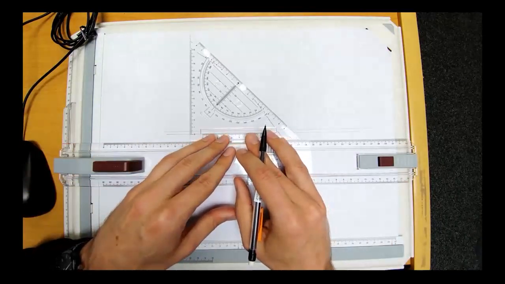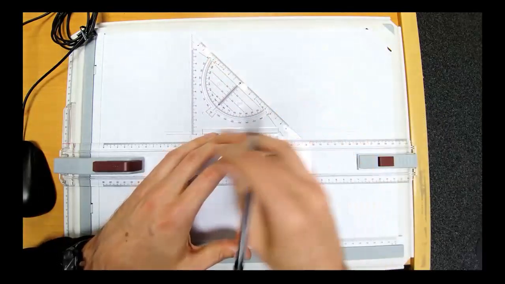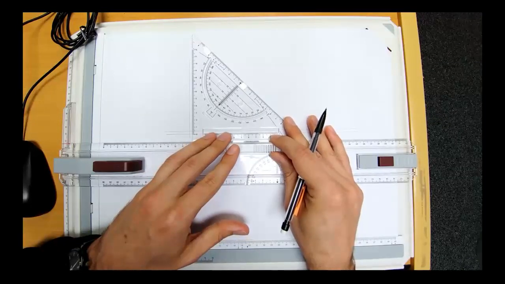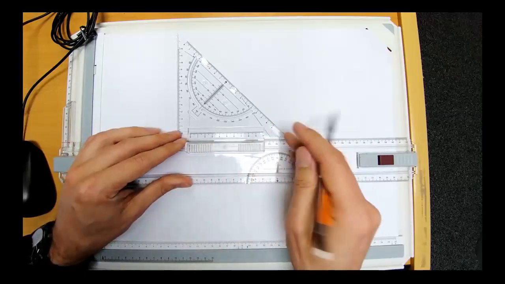Okay, you'll do the same for the side walls. And for 3.4, you can use the inner rule here in this triangle.